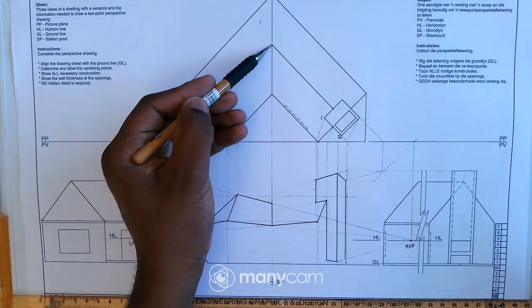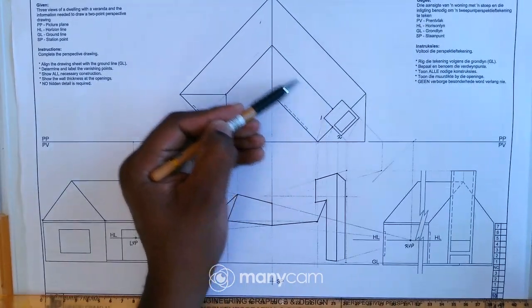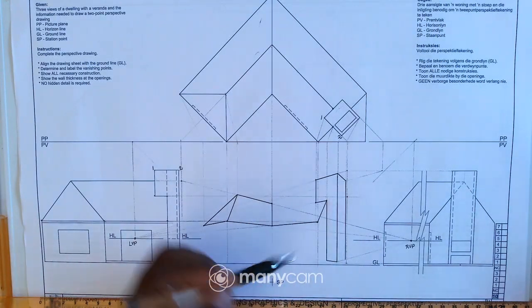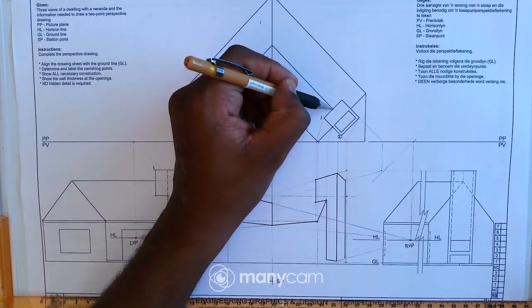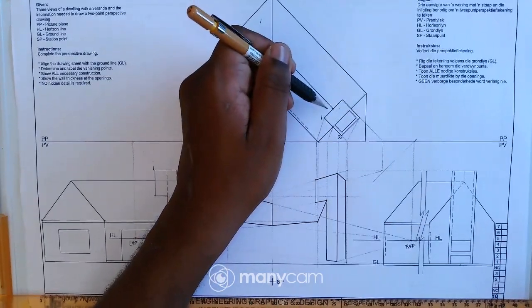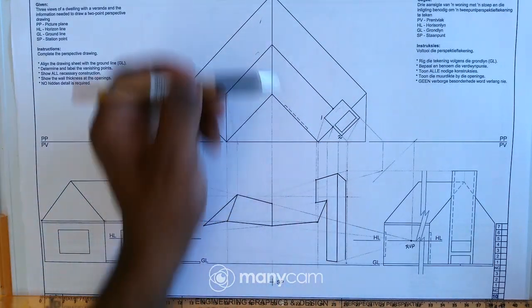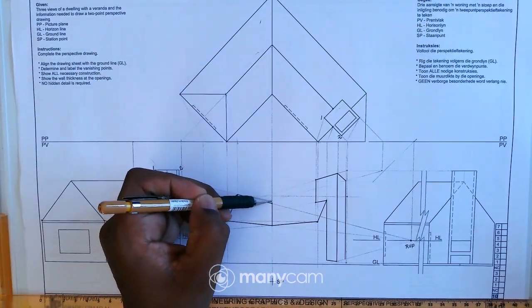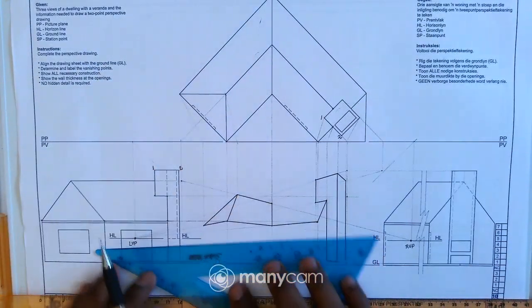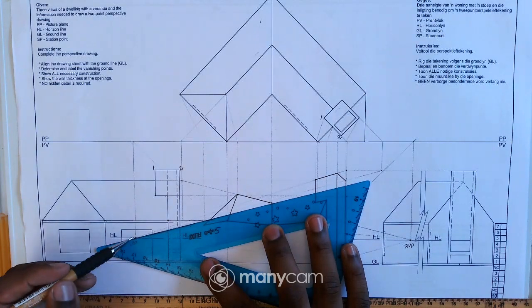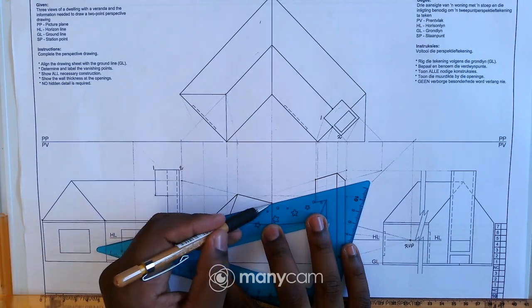So now let me try and find this line on my drawing. I can see that this point is at the back behind this part of the chimney. Because I do have this point on my drawing right there, I can just align those 2 points, the LVP and that point.